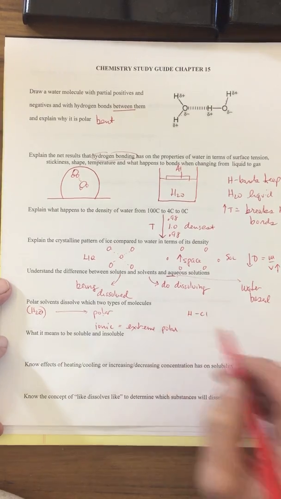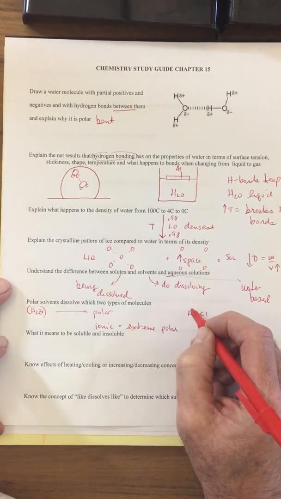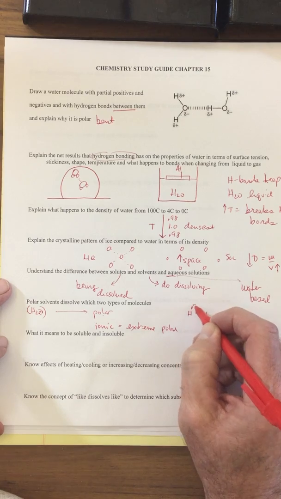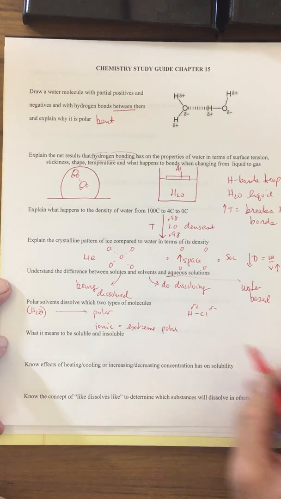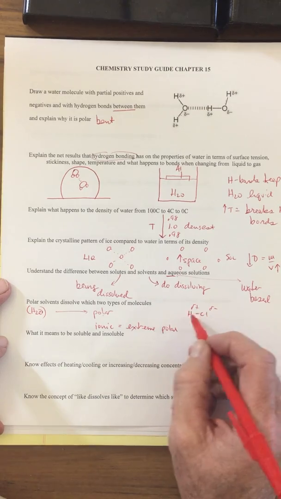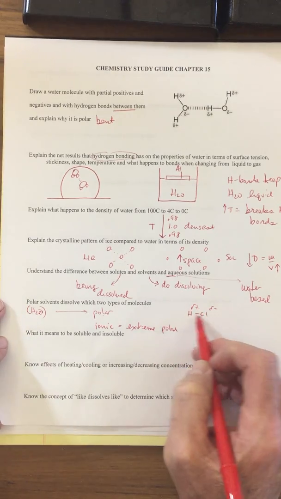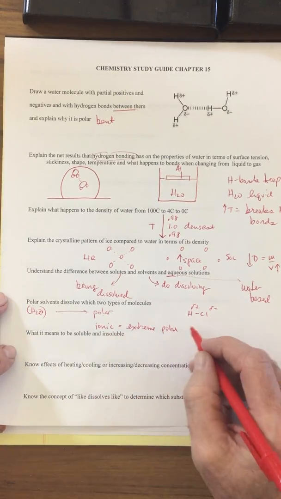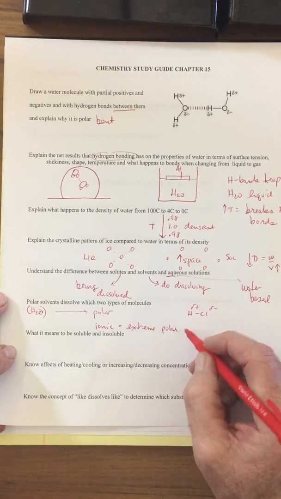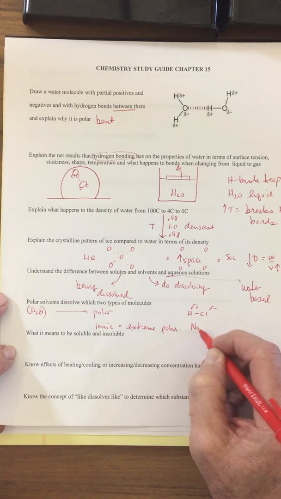Hydrochloric acid has a partial positive and a partial negative, meaning that this molecule is polar and there's a tug of war between the electrons. And extreme polar would be an example of ionic, something like sodium chloride.